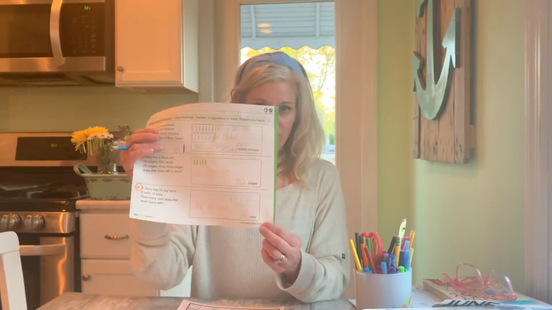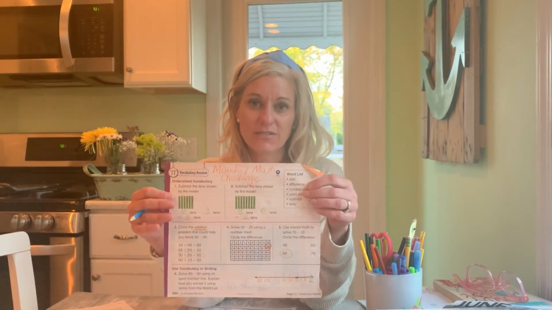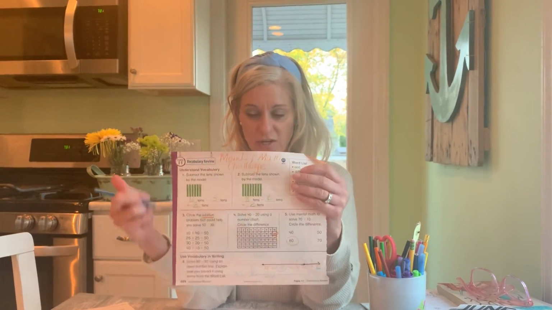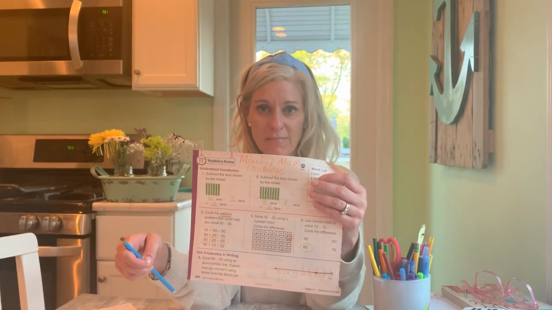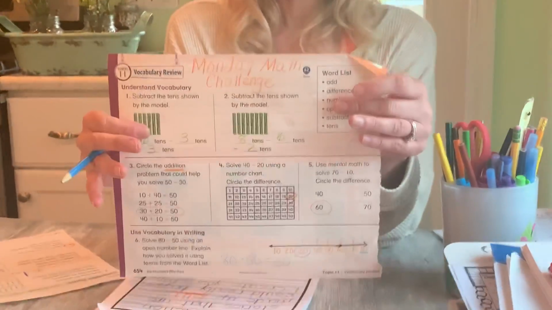If you can grab your math from yesterday, we're going to go over question 4 and 5 on page 649, because that's what I asked you to do on your own together. And then page 654 was your Monday math challenge. So if you did your Monday math challenge, we'll check it over. If you didn't, grab a pencil or something to write with, and you can fill it in when we go over it together.